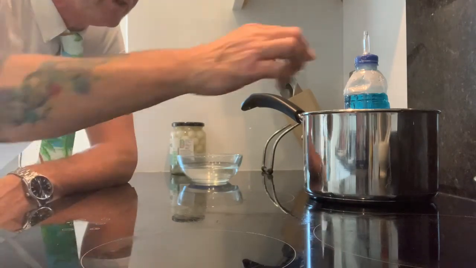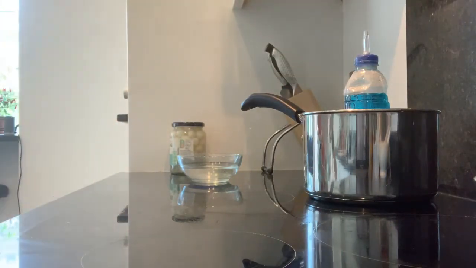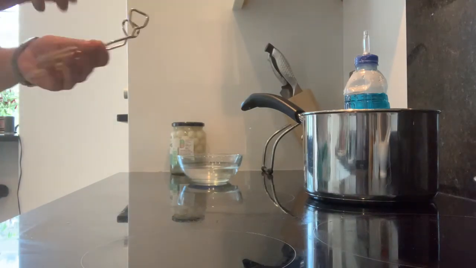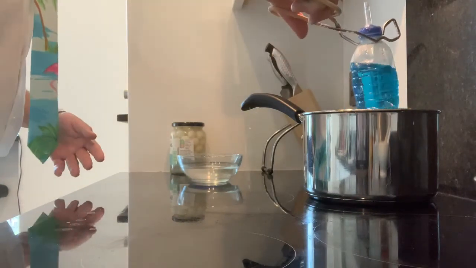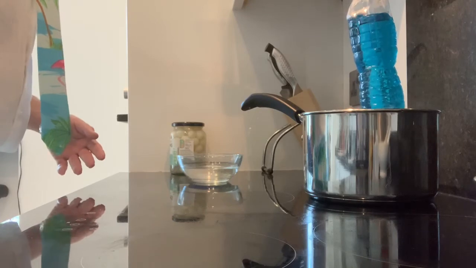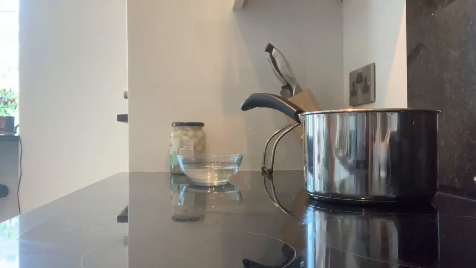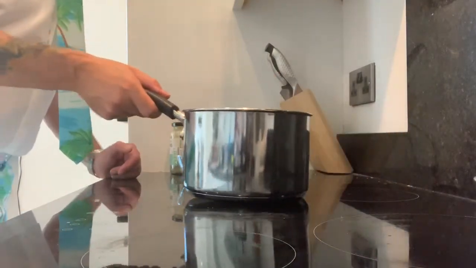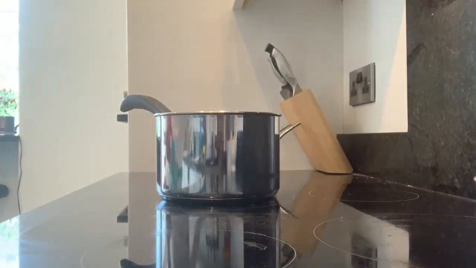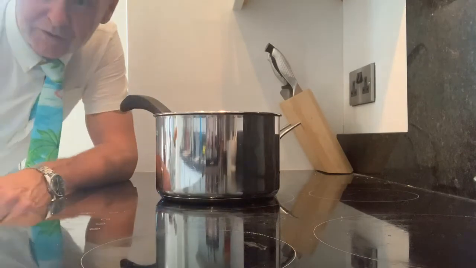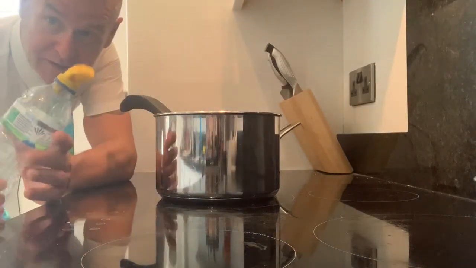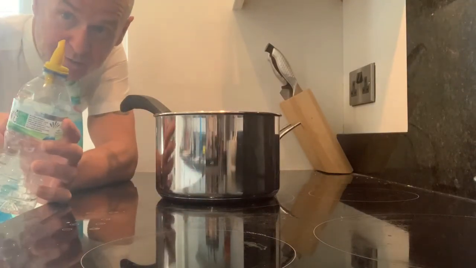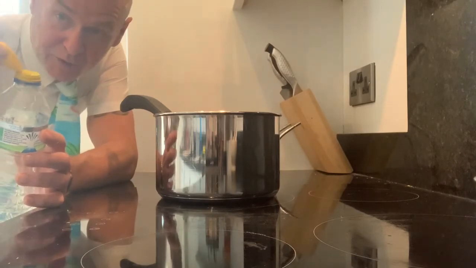Okay, one final thing I'm going to show you. I'll have to be careful of that. Let me get my tongs. One final thing I would like to show you is gases. Now this is still very hot water, and what I've done with this bottle is I've put a balloon on it. Just put it on, not a blown-up balloon, obviously.